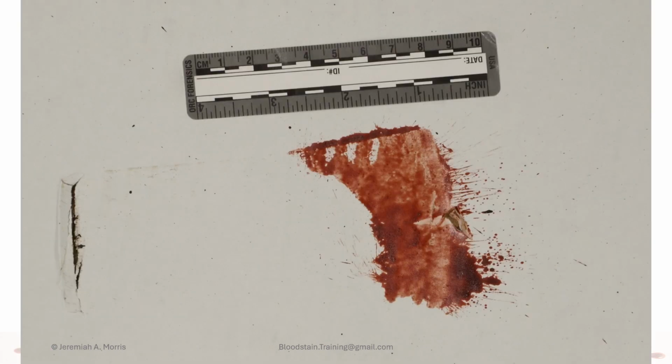You need to find a mentor to help guide you through the specific aspects of BPA. All right, so this is an overview of the pattern that's on the floor. We can get a general sense of the size as well as some other bloodstains present on the floor. We can see a linear stain on the lower portion of the slide. That is not going to be the focus. The focus is going to be this larger shaped stain towards the top.